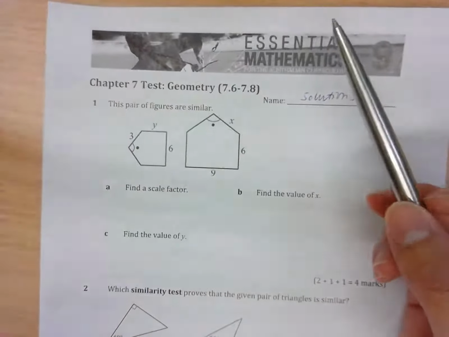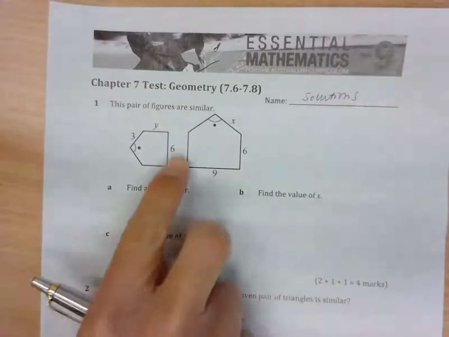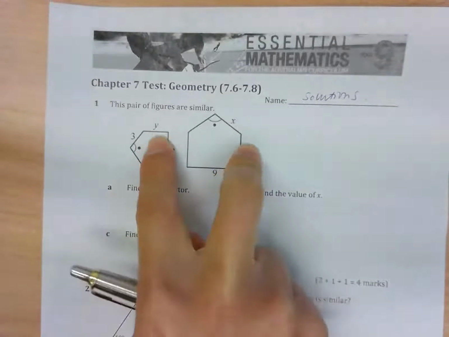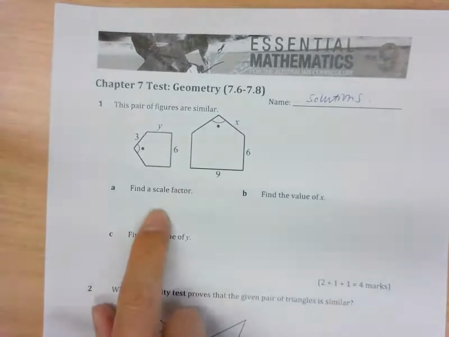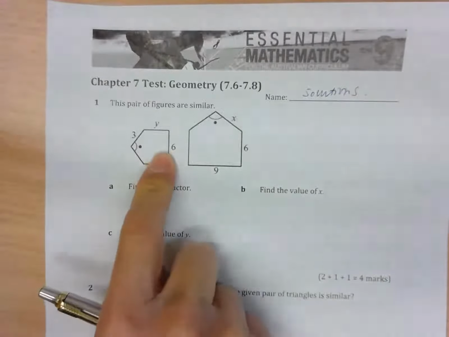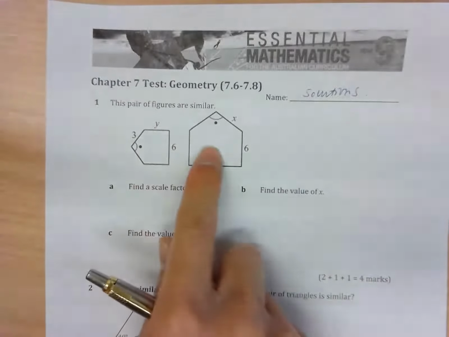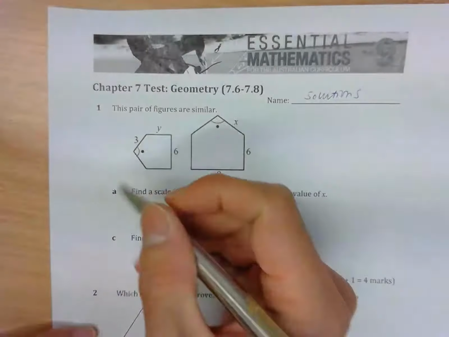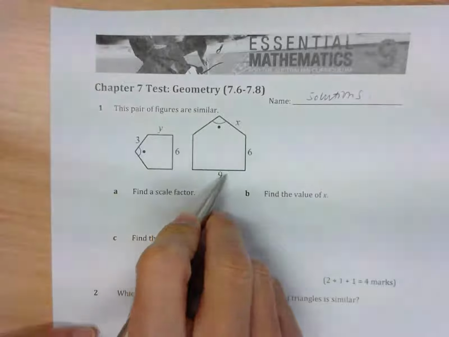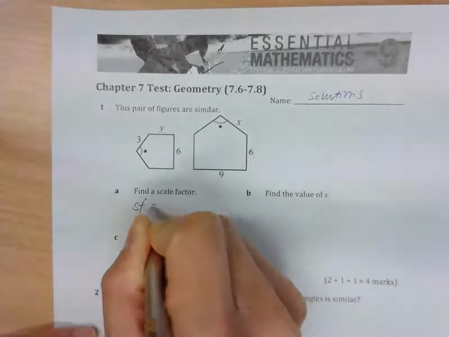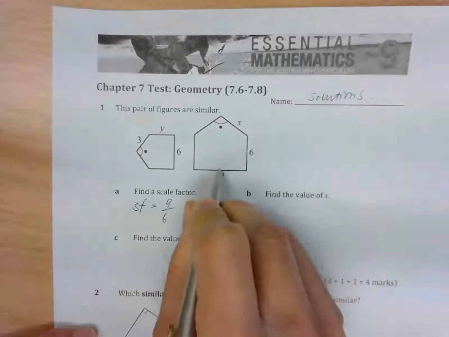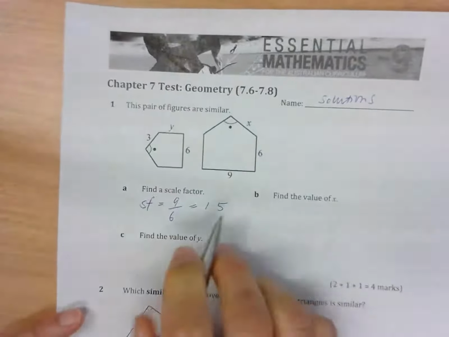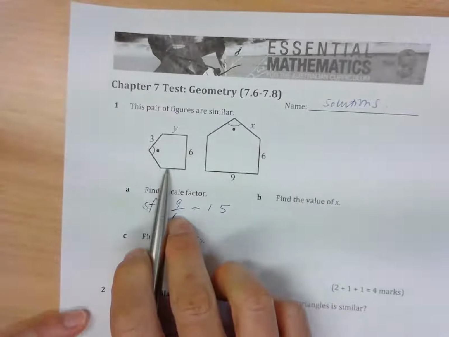We want to make sure that we are looking at the corresponding sides. So obviously these two are corresponding sides, these two are corresponding sides, and these two here are as well. We want to find the scale factor by looking at what values have been given for each of the shapes and for those particular corresponding sides. So because we have these two sides, I'm going to say my scale factor is 9 over 6. And this gives us an answer of 1.5. So that means that this object is 1.5 times larger than that.